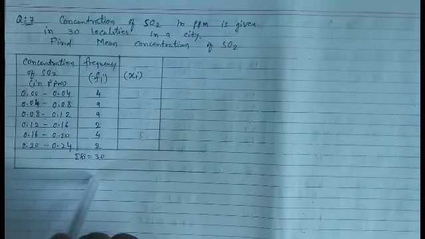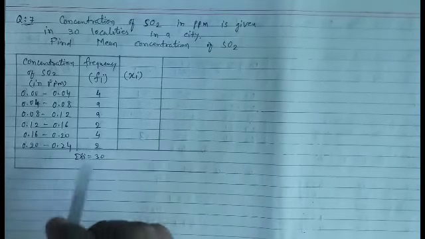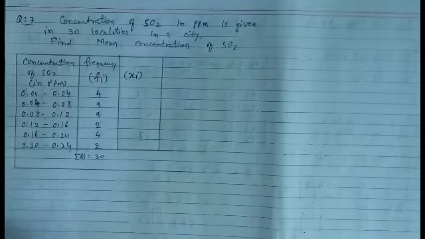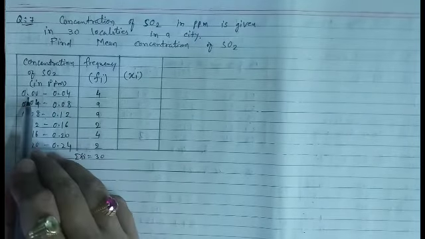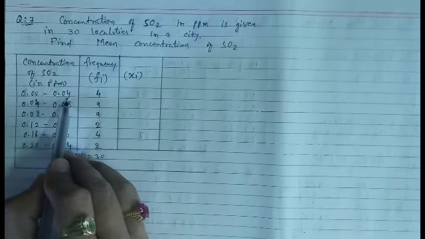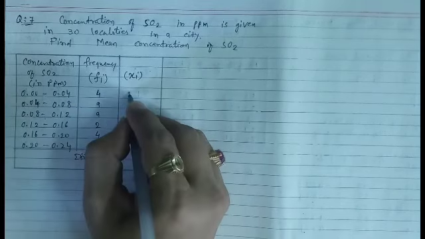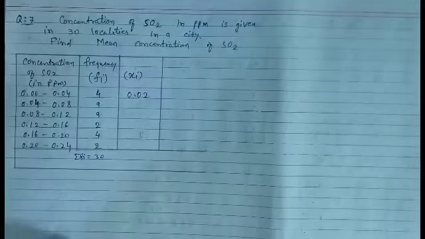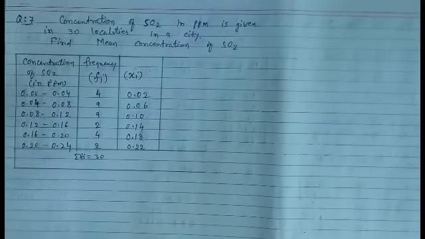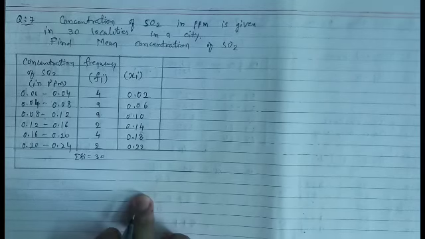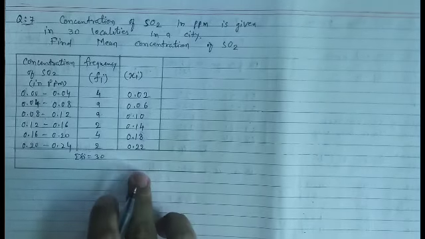As there are total 30 localities, it means sigma Fi equals 30. Now as we know, first of all we have to find xi, that is the mid value or the class mark. Sum of lower limit plus upper limit divided by 2: 0.00 plus 0.04, that is 0.04, divided by 2 will be 0.02. Now you can find all these xi yourself. So these are the values of xi for the individual terms.